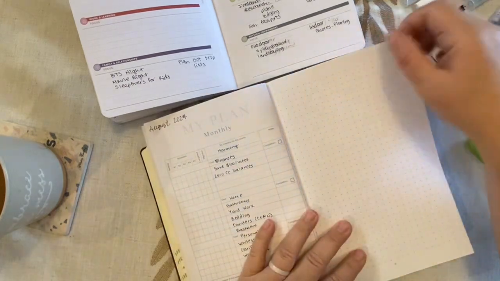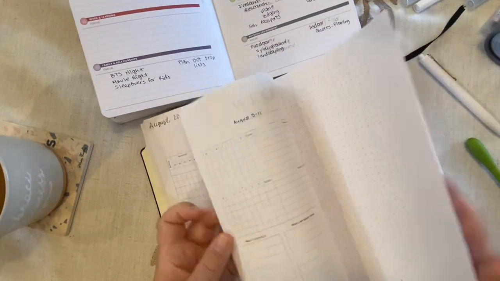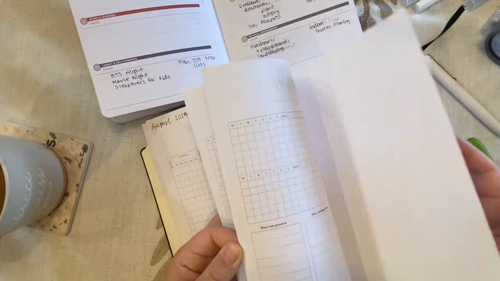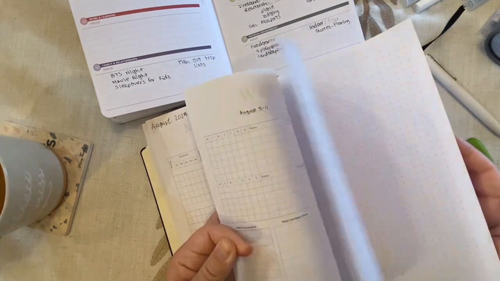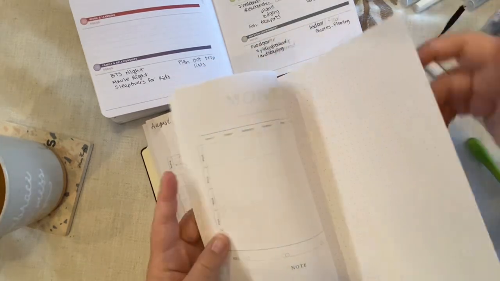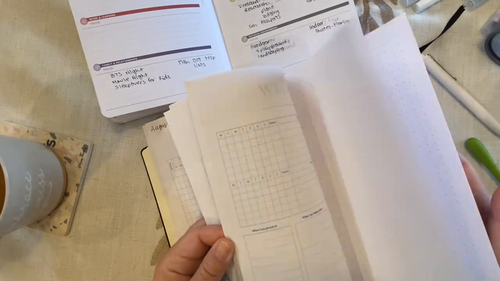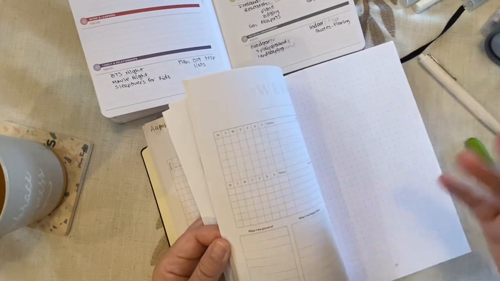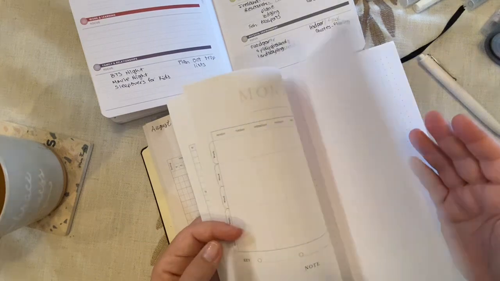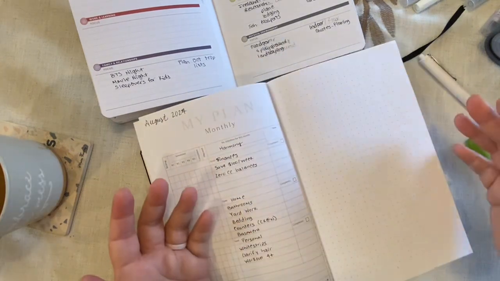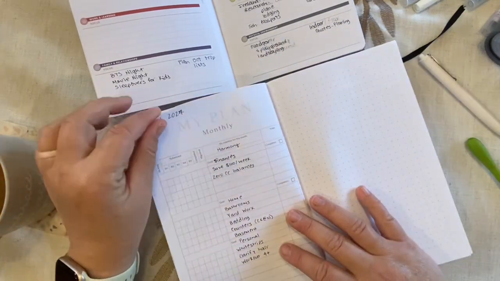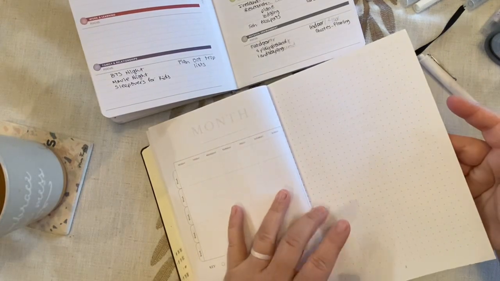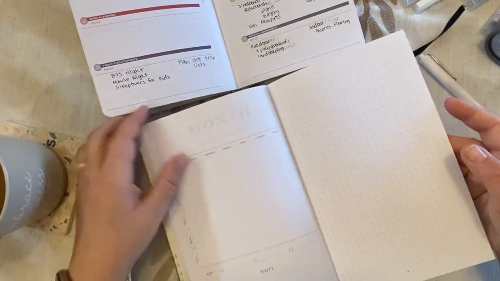I like that when she created this, she has a dot grid on the opposite side of every single page, so I don't have to worry about ruining the weekly spread or splitting things up or anything. Like, it truly is just something that I can cut out and tip in and use as overflow.